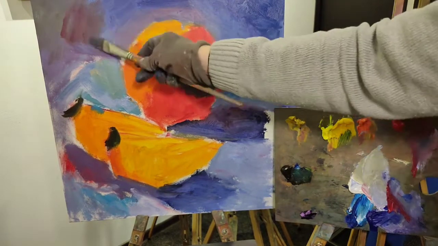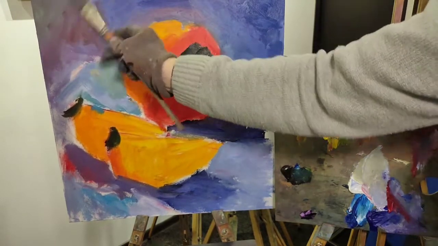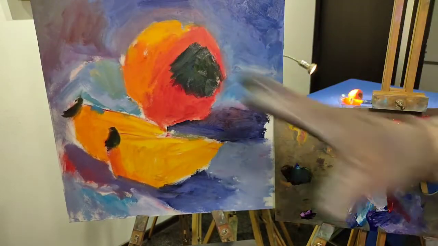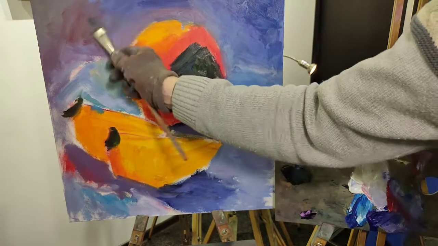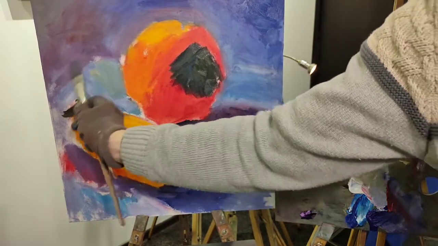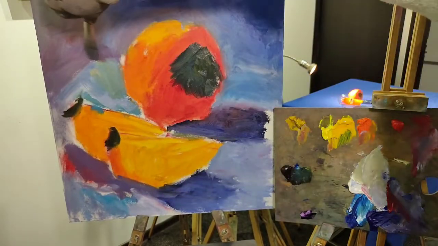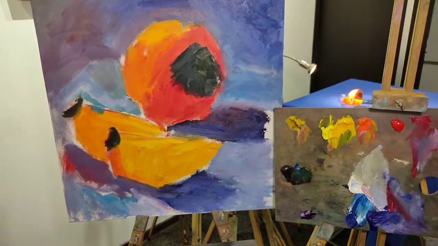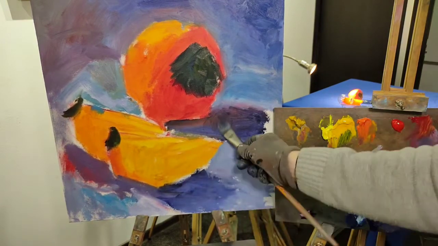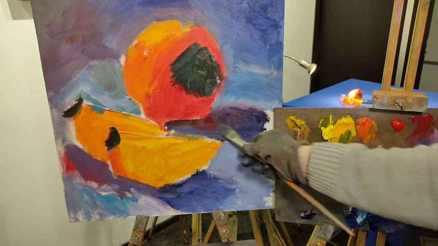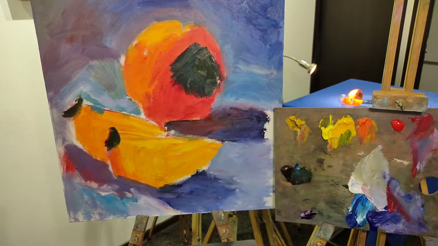As you see, I just added some ochre here, and it works. It makes this area grayish. So this area is more blue now. And also we understand that the light comes from that corner. Also I'll add some reflection to the shadows.